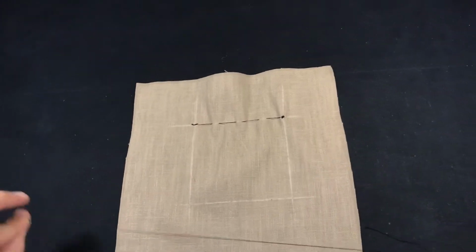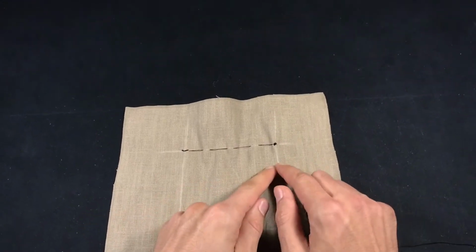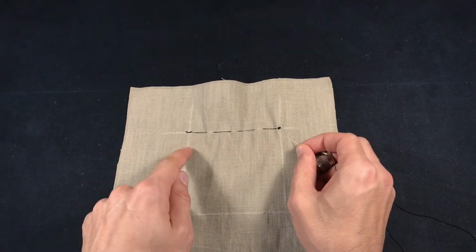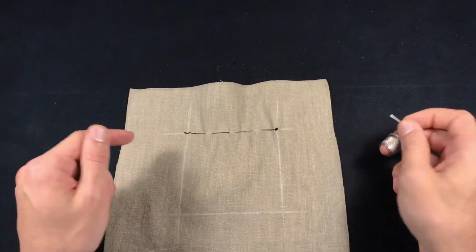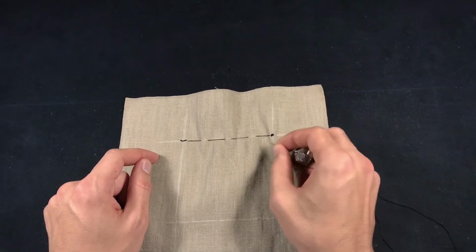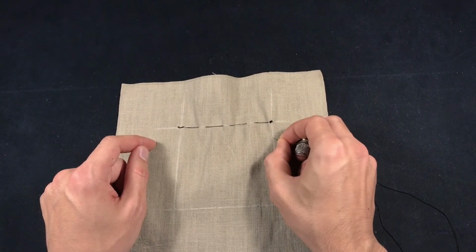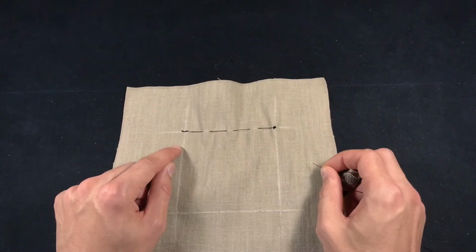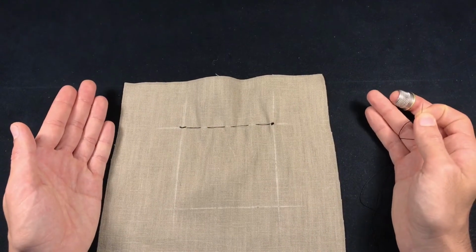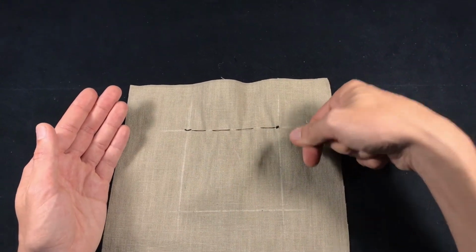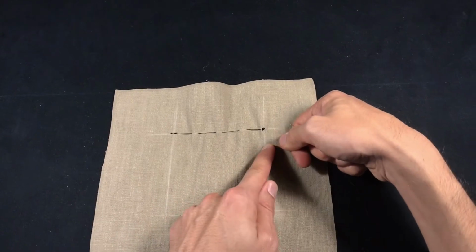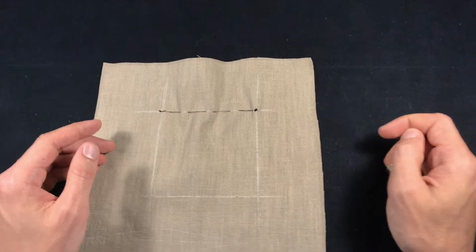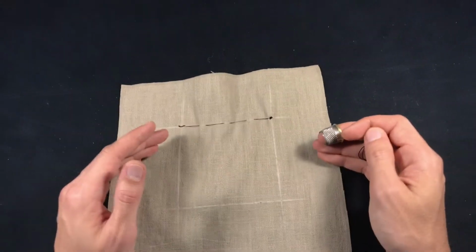So you can also choose to do this with the machine. All you would do is run 2 rows of machining on the biggest stitch, and you have to make sure that you start exactly on the same point so that every stitch is parallel to the other one all the way to the end. Leave enough thread on both sides and then start pulling the two top threads, and as you pull you can redistribute your gather. So that's another way, which is actually quite good, but it's not done by hand.